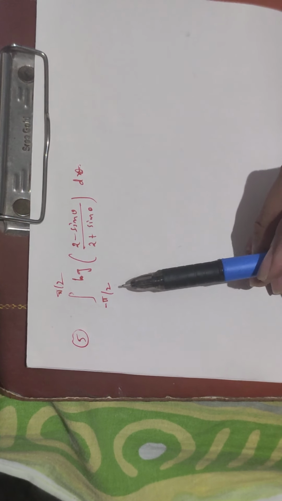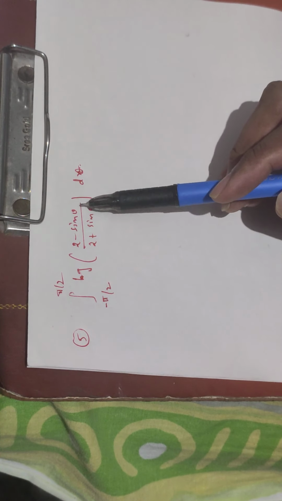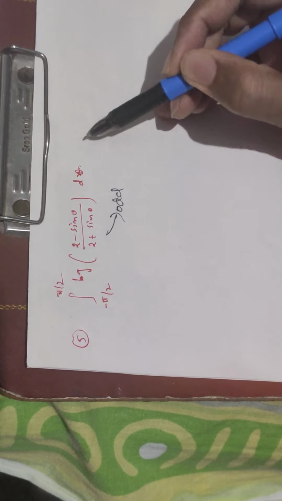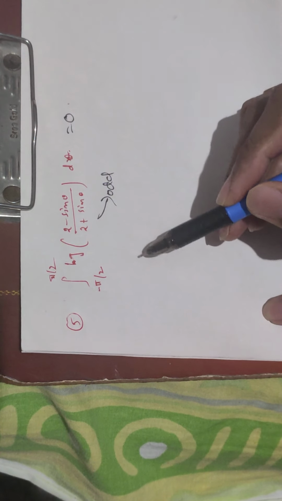Next, one more similar problem. Integral from minus π/2 to π/2 of log((2 - sin θ)/(2 + sin θ)) dθ. Clearly, this one is also an odd function, so the answer is 0. I will check whether this one is odd or even.